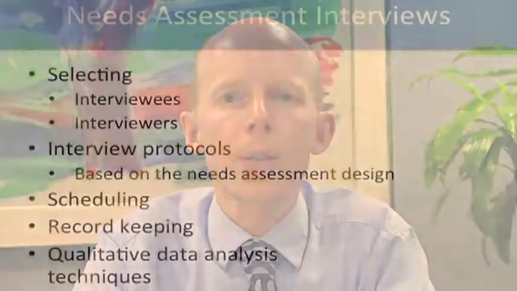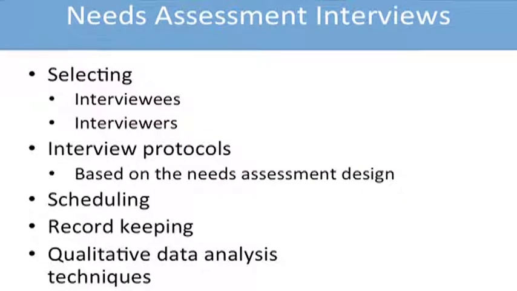When conducting a needs assessment interview, there are a few considerations you should make as you're starting to get organized. Of course, you want to think about who are the interviewees, who has the information that you're trying to learn. These might be staff, managers, executives. It could be people from outside the organization, in a local NGO or nonprofit, or it could be people in a ministry role.